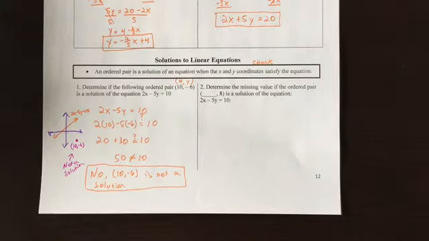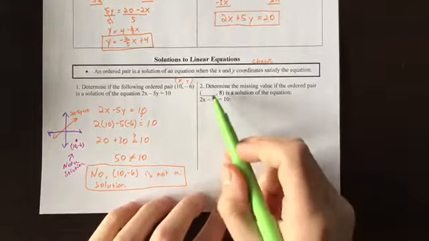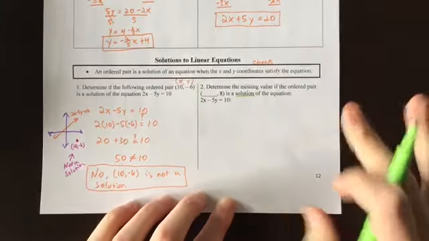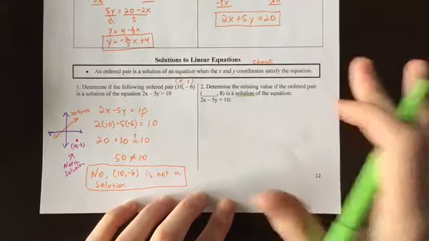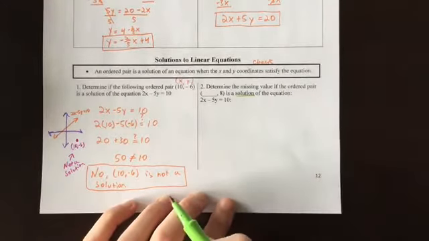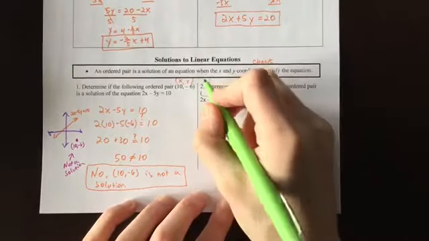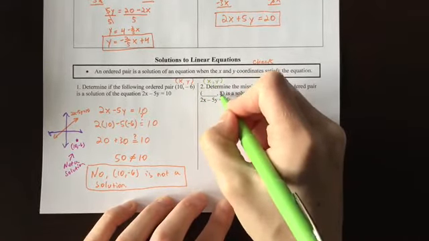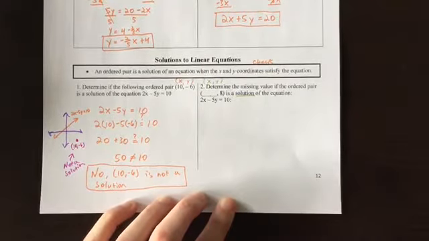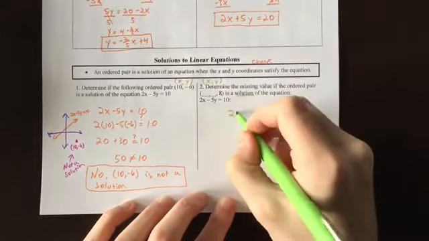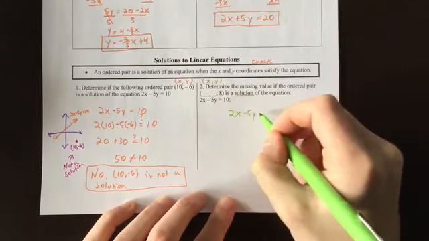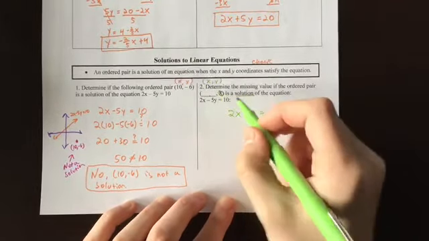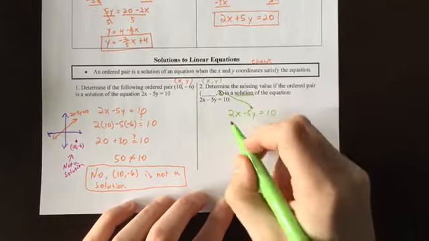All right, so then we have number 2, little different style. Determine the missing value if the ordered pair (blank, 8) is a solution. So this time it's telling us it is a solution. That is a point on the line. Now figure out what the missing value is. Okay, so remember, we've always got our ordered pairs x comma y, so we know the y value, we don't know the x value. It's a mystery. So we'll take our equation, 2x minus 5y equals 10, and substitute in what we know. We know the y, so we'll substitute that in.